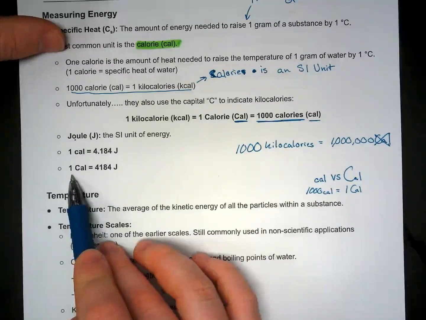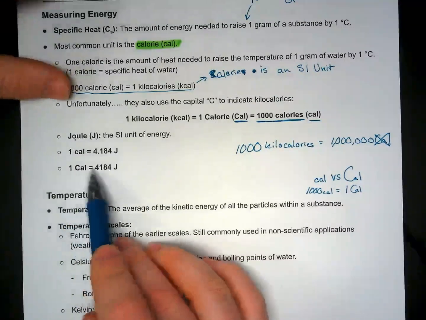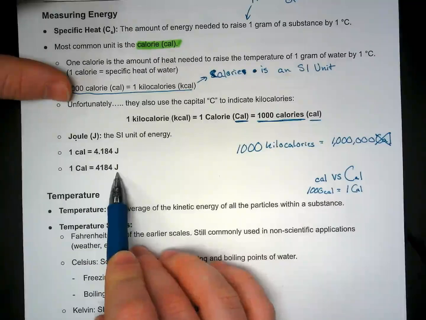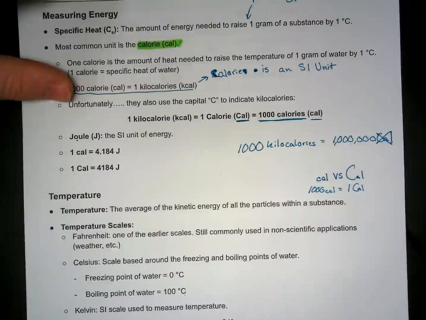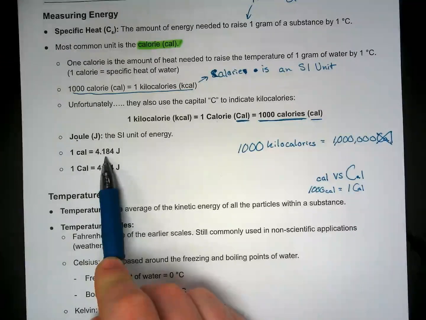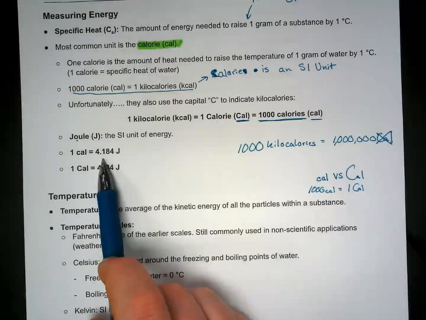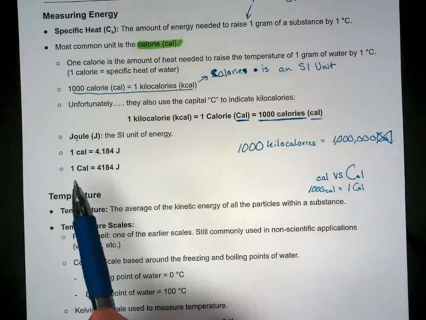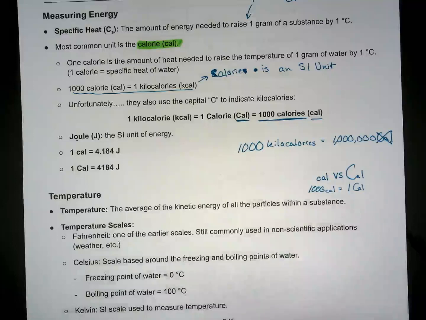1 uppercase calorie, or 1 kilocalorie, is equal to 4,184 joules. Again, this is a measurement of water: the amount of heat energy, or I should just say energy in general, that we have to put into water in order to increase the temperature by 1 degree Celsius for 1 gram worth of water. It can be kind of confusing saying that, but we'll be practicing this.